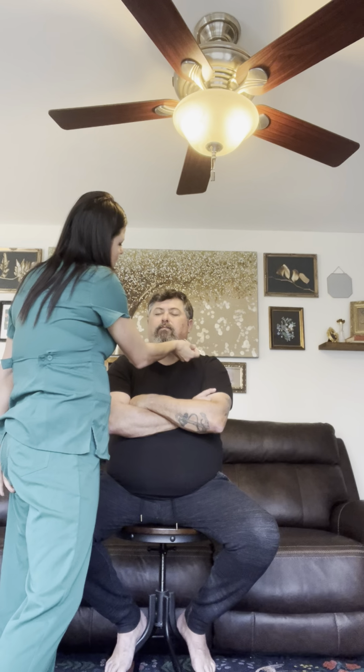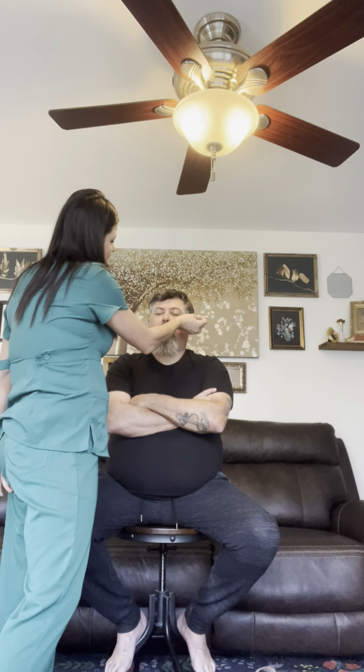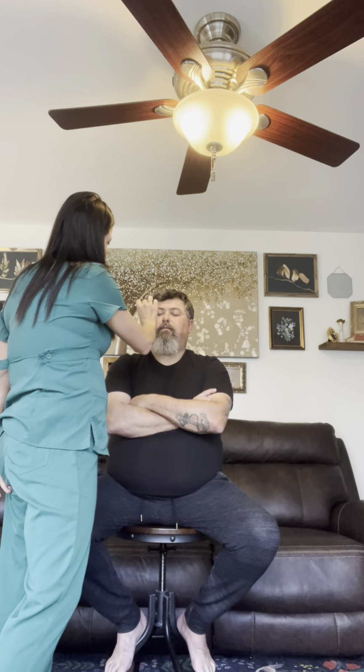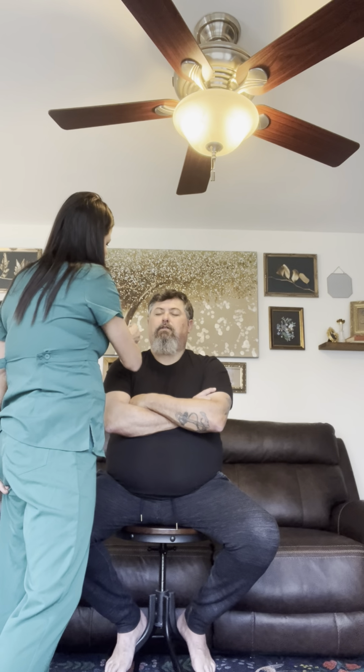We can move on to 5, and for that I need to get my Q-tip, and I'm going to ask my patient to shut his eyes, and I'm going to ask him to tell me what kind of sensation he feels. Sharp, sharp, soft, sharp, soft, sharp. And we'll be checking bilaterally on his cheeks, his jaw, and his forehead.